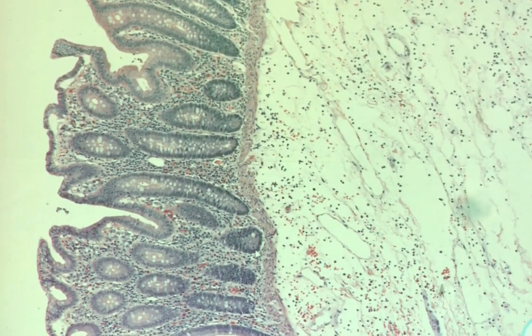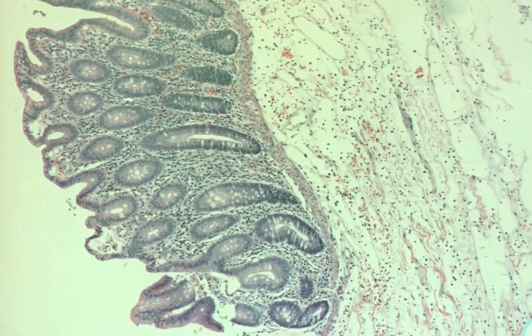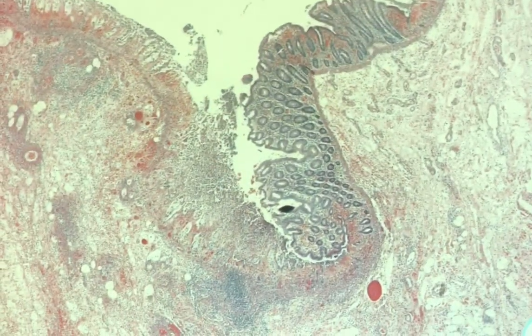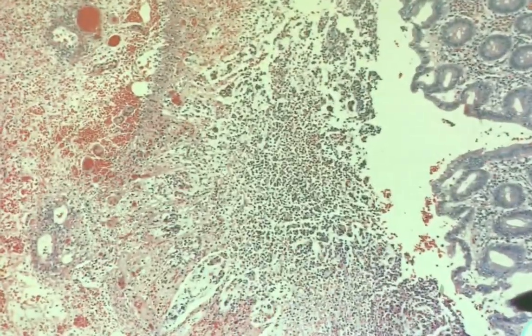And really the pathology is all of this stuff here. So this area looks more normal even at low power. We can see how our crypts are coming down, they're touching muscularis mucosae, and that's what we like them to do. And then we start getting into this area where there's ulceration.